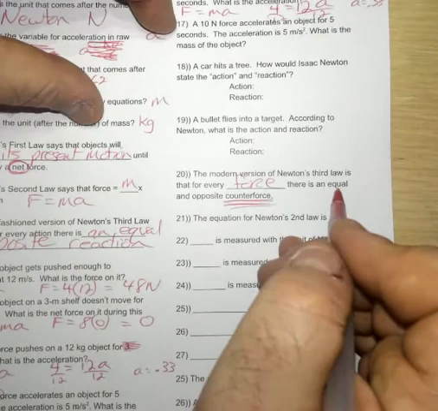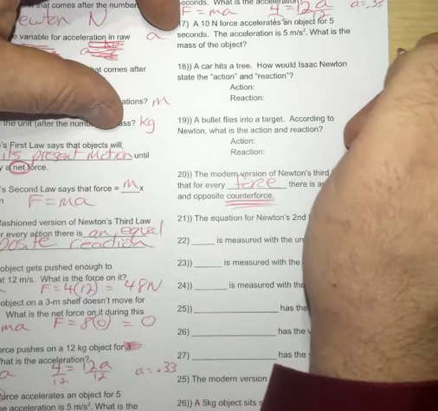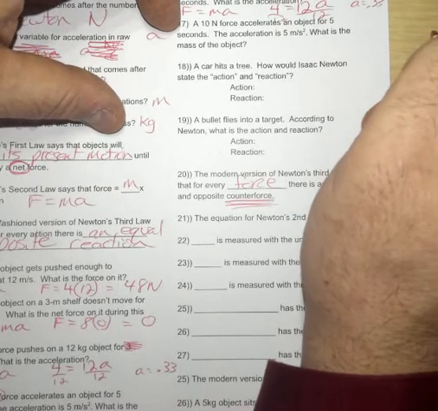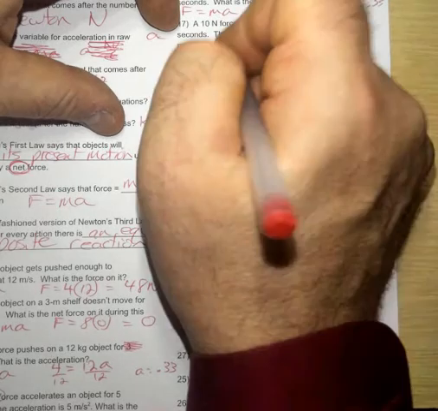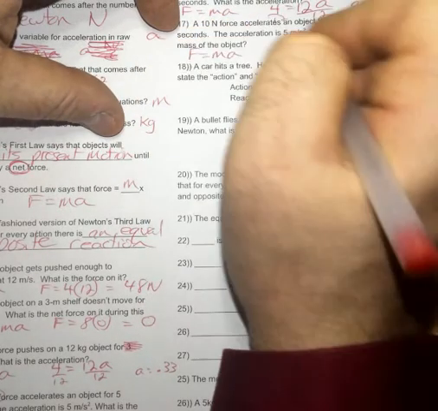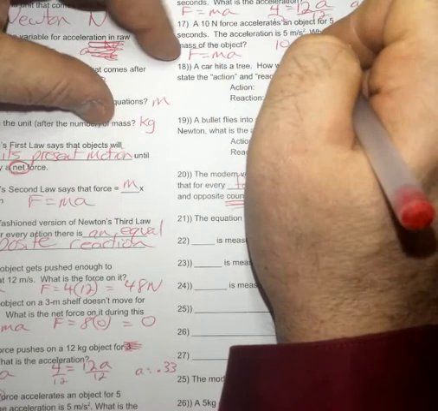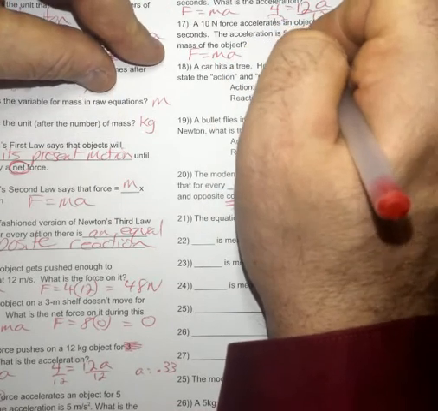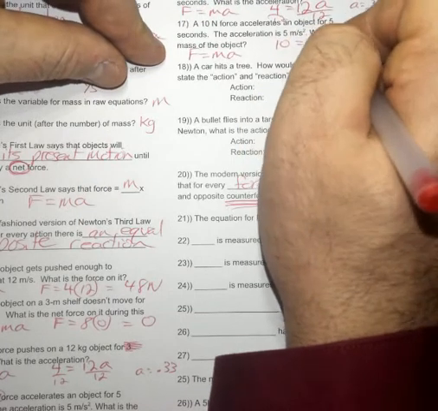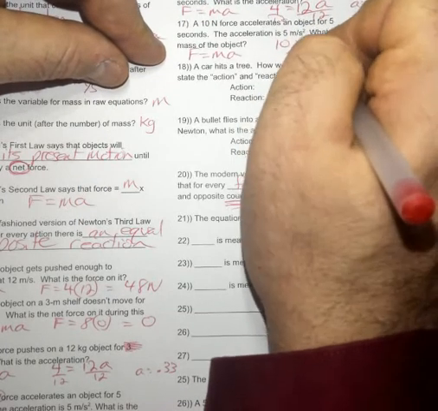Number 17, a 10 Newton force accelerates an object for 5 seconds. Its acceleration is 5 meters per second squared. What is the mass? So F equals ma. F is 10. M is what we're looking for, what is the mass, and A is 5. So 2 is the mass.